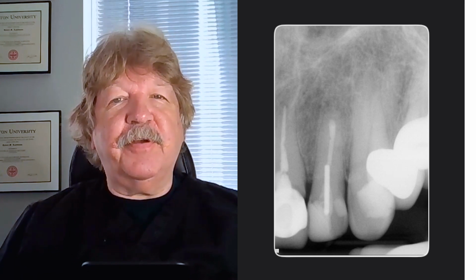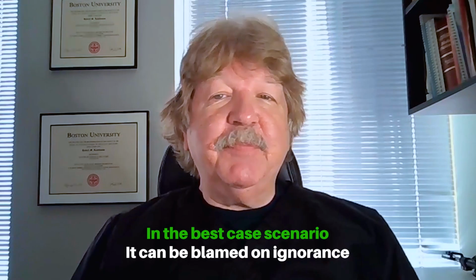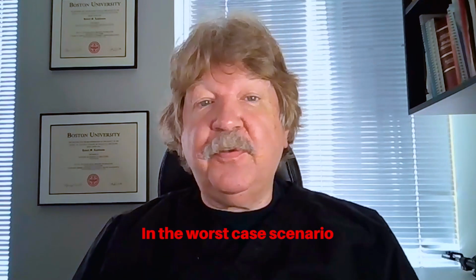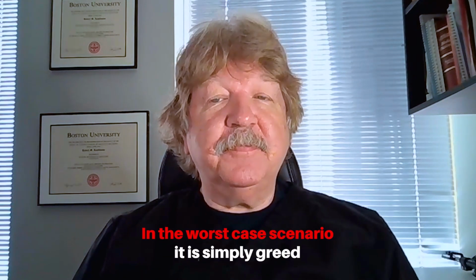Endodontists don't like posts. They don't like what they can potentially do to dentin and how they obstruct canals when the teeth need retreatment. A Panavia cemented cast post in an anterior tooth can be very difficult to remove. Having said that, I'm constantly amazed at how and why clinicians insist on using posts in situations where they're totally unnecessary. I guess in the best case scenario, it can be blamed on ignorance. In the worst case scenario, it's simply greed. You get paid to put one in the canal. Most insurance plans cover them, and it's easy.